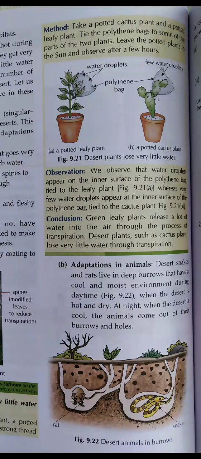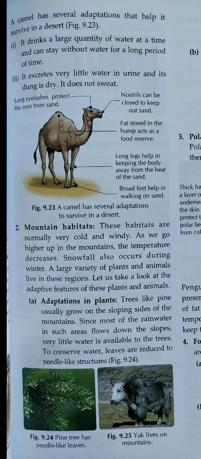Desert snakes and rats live in deep burrows that have a cool and moist environment during daytime. At night, when the desert is cool, the animals come out of their burrows and holes. So the camel has several adaptations that help it survive in a desert.